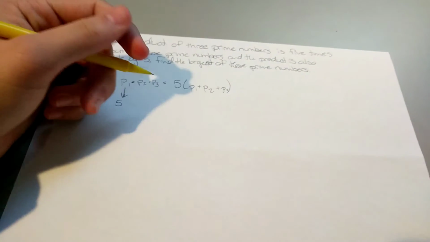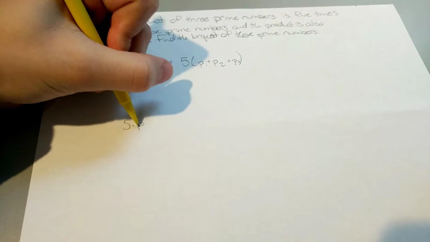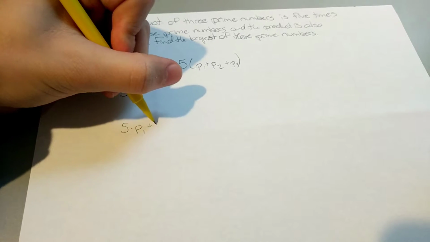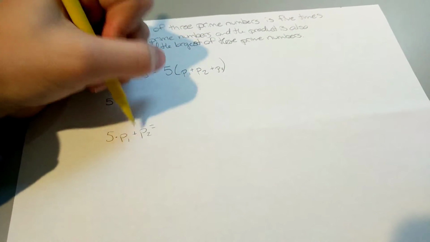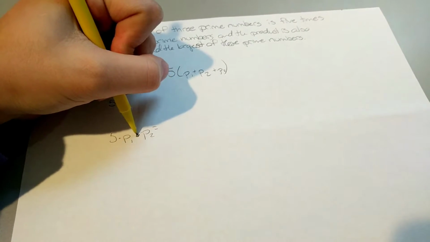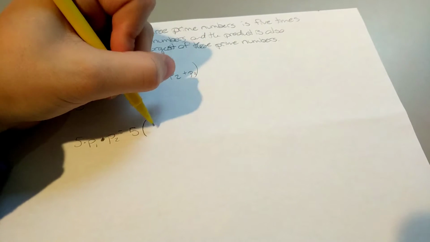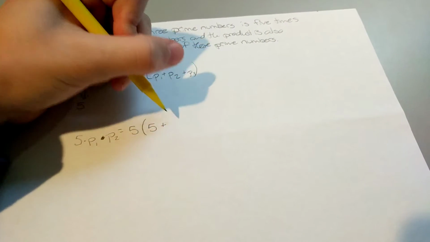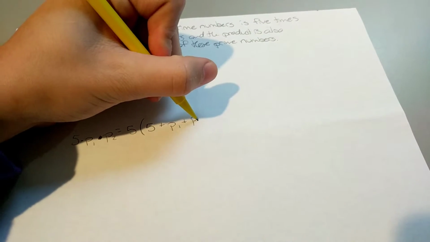So now that I have that, I can rewrite this to 5 times P1 times P2 is equal to 5 times 5 plus P1 plus P2.